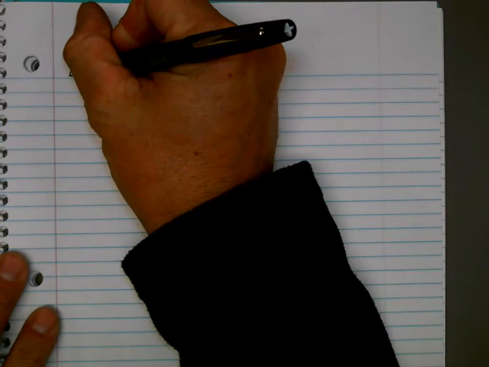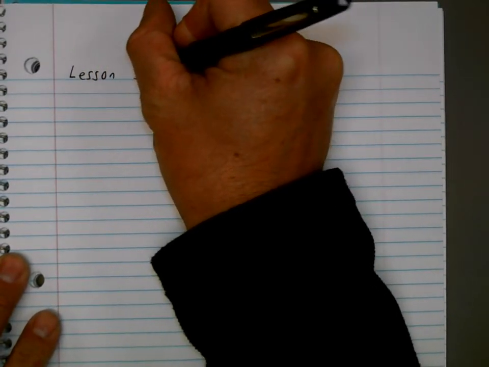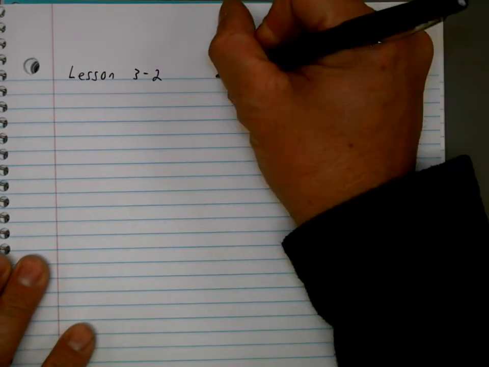Today we're going to start our new lesson, and that's going to be lesson 3.2. And it's finding GCF and LCM.